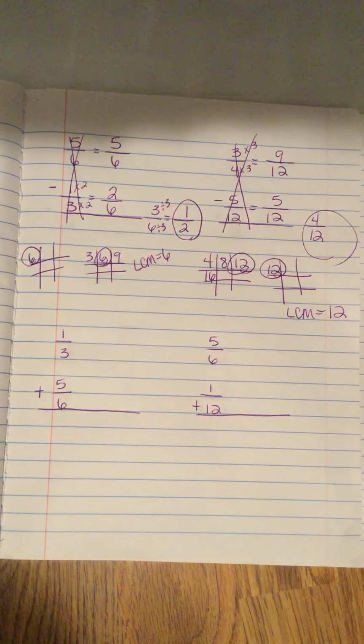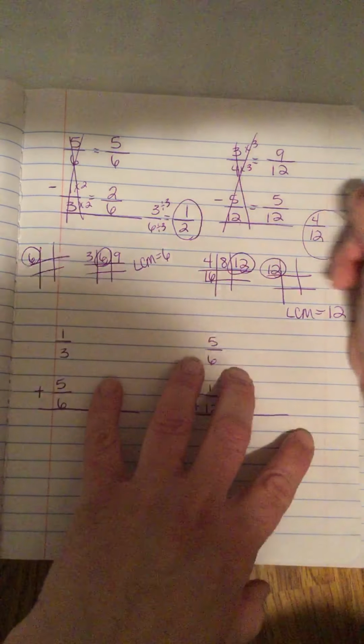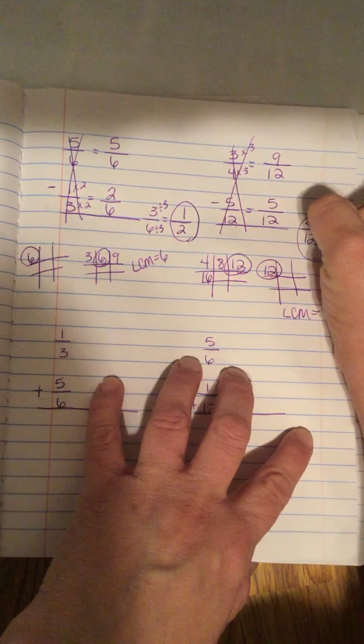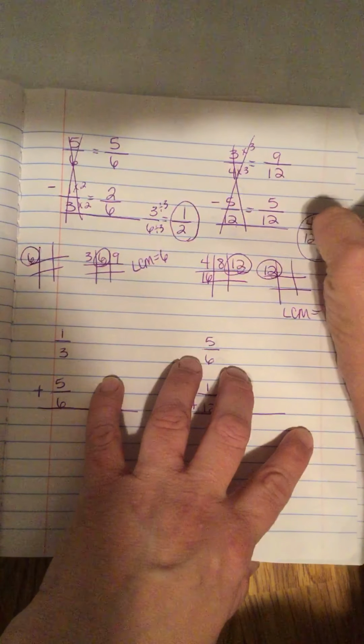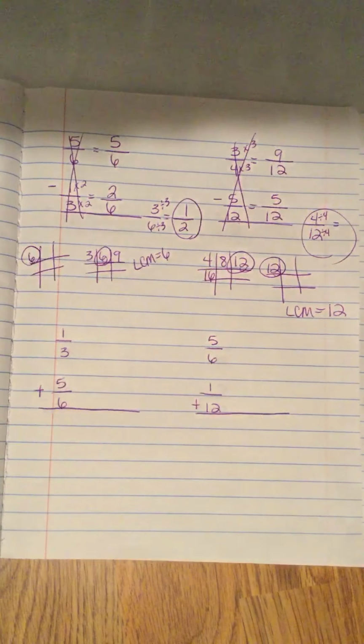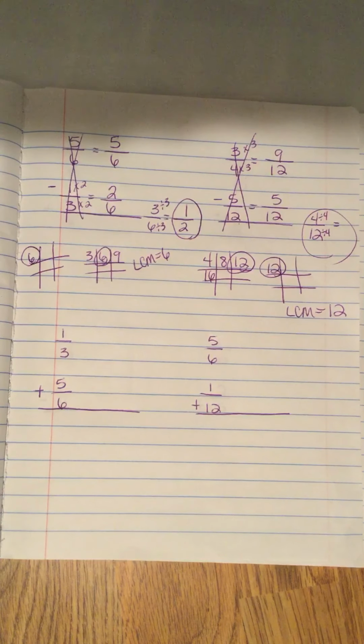But look at 4 over 12. Can 4 times a number equal 12? Yep, 4 times 3, right? So if I divide the top and the bottom by the number 4, that will completely reduce my fraction. So I'm going to divide the top by 4 and the bottom by 4, because equivalent fractions say whatever I do to the top, I do to the bottom. Whatever I do to the bottom, I do to the top.